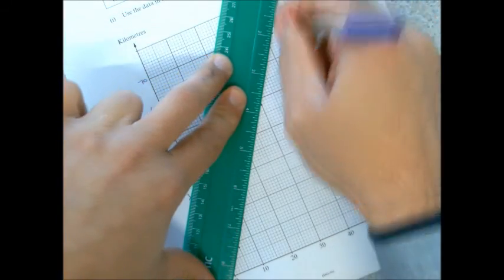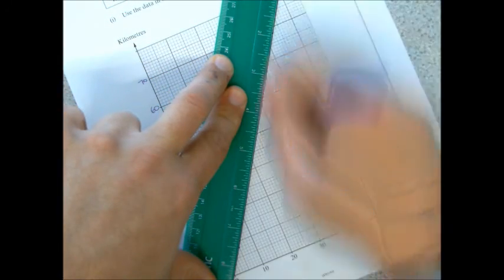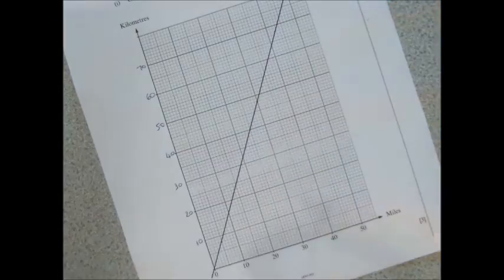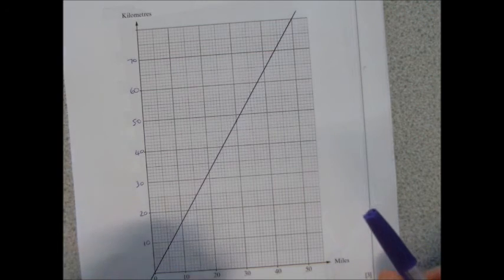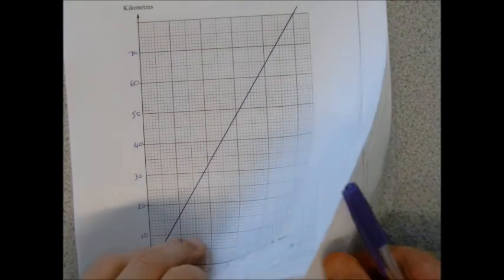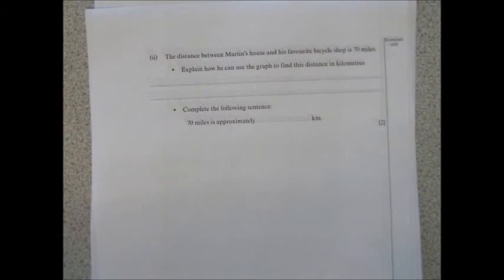But remember now, with your conversion graph, it's got to go through the whole graph paper there. And I've used my 3 points they've given me. Now part B, it says the distance between Martin's house and his favourite bicycle shop is 70 miles. Explain how you can use the graph to find this distance in kilometres, and then complete the sentence. 70 miles is approximately a certain amount of kilometres.